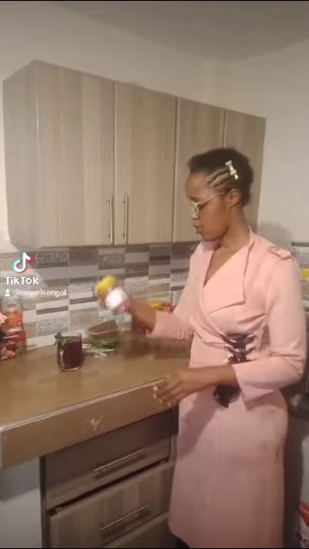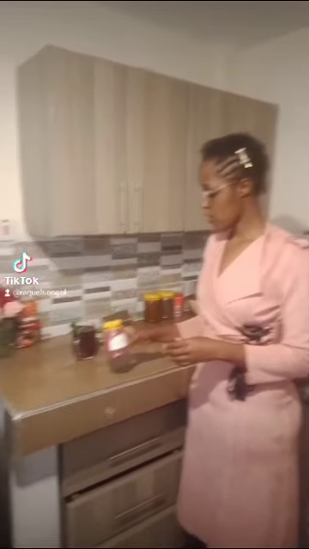So first we have hibiscus. You can use either powder or petals. For this case, I'm using hibiscus powder. You have your mint. You can get it from the supermarket, but the best alternative is to grow your own mint.